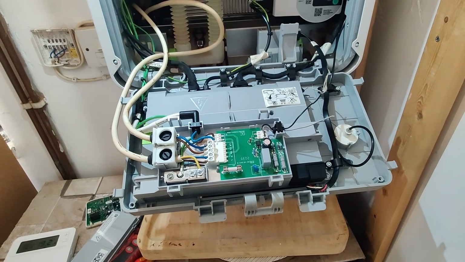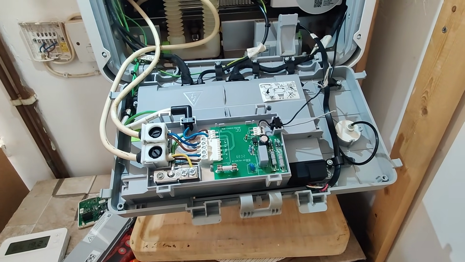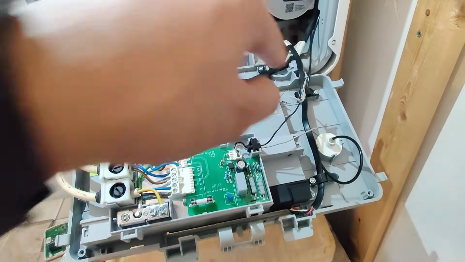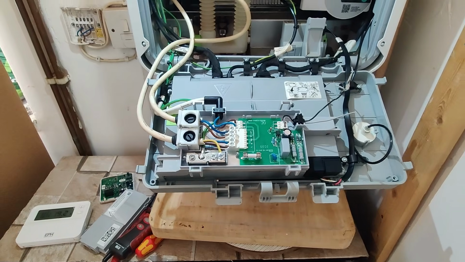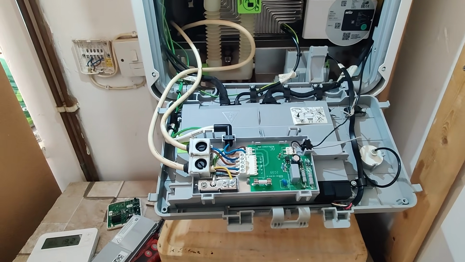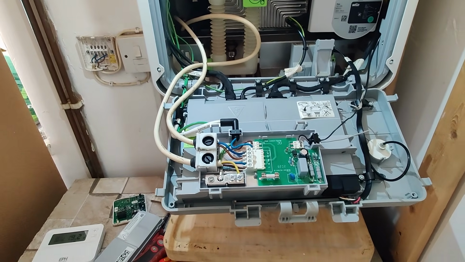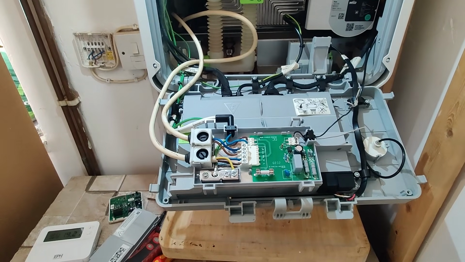I'm going to see if I can get a new wiring loom for it, or just put two pieces of wire and connect it to that. But either way, that's the problem with this one. Visual inspection does normally give you a lot of clues.